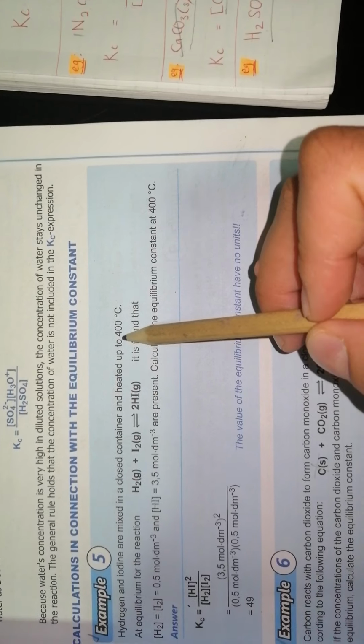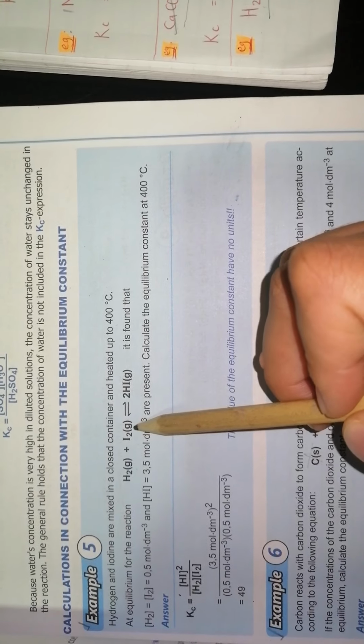Right, we're on example 5 on page 87 of your textbook. It says here hydrogen and iodine are mixed in a closed container and heated up to 400 degrees Celsius. At equilibrium for the reaction H2 plus I2 giving you 2HI, it is found that the concentration of H2 is equal to the concentration of I2, which is 0.5 mole per decimeter minus 3, and concentration of HI is 3.5 moles per decimeter minus 3. Calculate the equilibrium constant at 400 degrees Celsius.